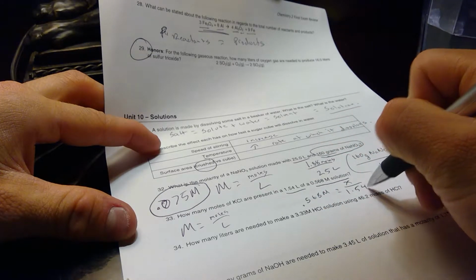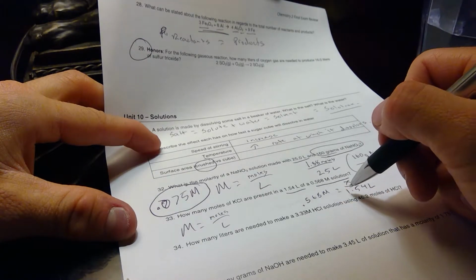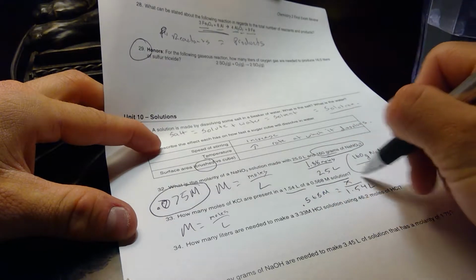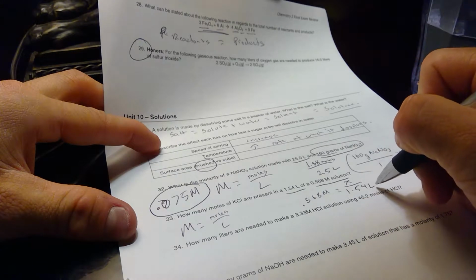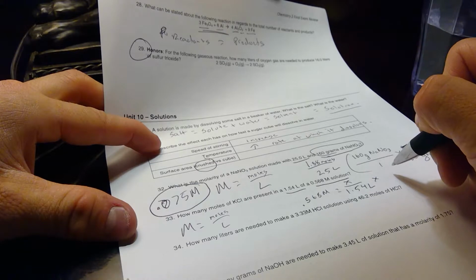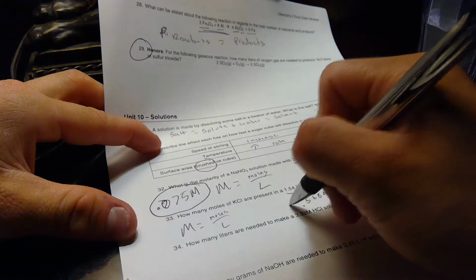Now, if we're trying to solve for X, we can do one of two things. We can put a 1 over here and cross multiply, or if we're trying to get X by itself, if we're dividing by 1.54 liters, we can just multiply by 1.54 liters on both sides.